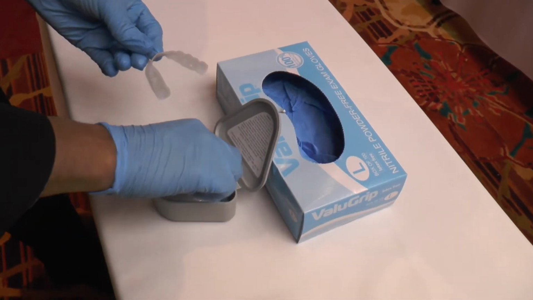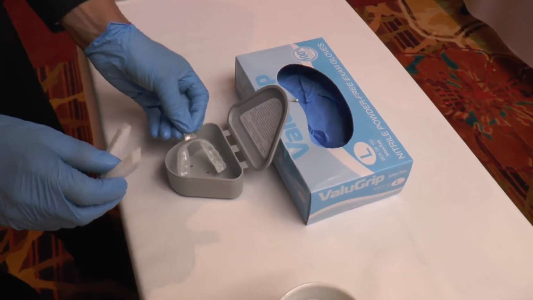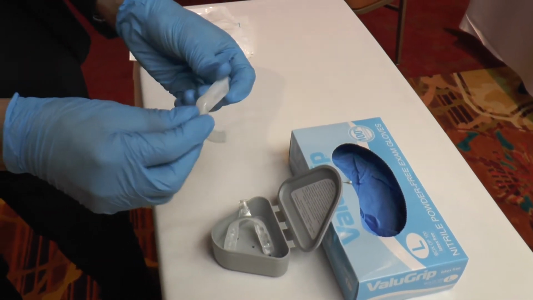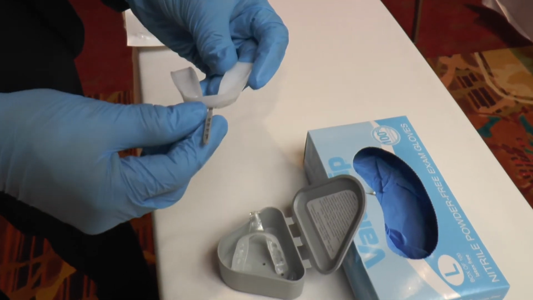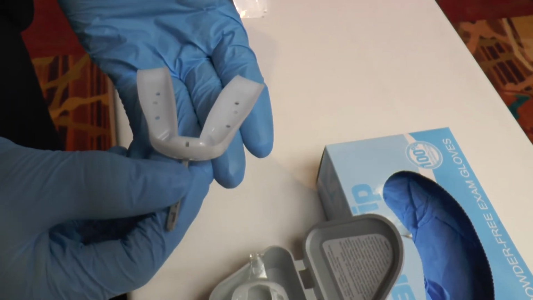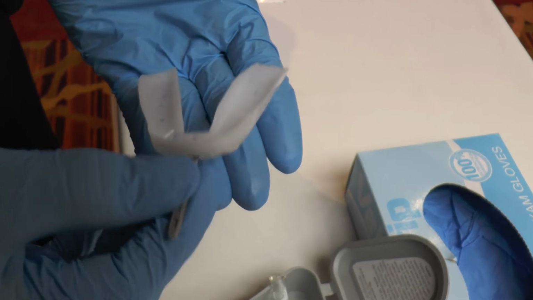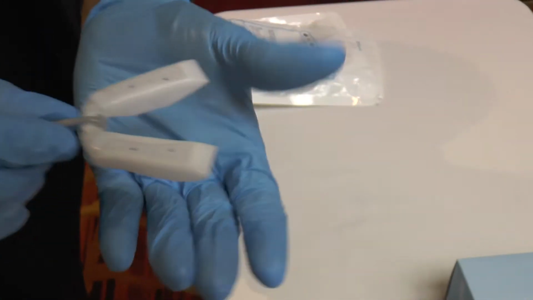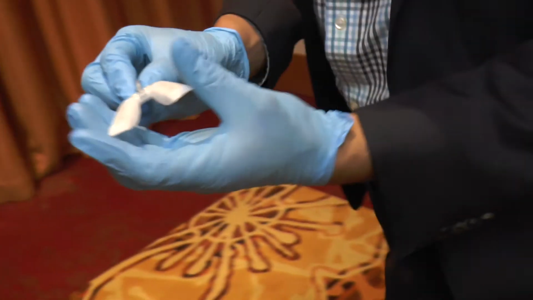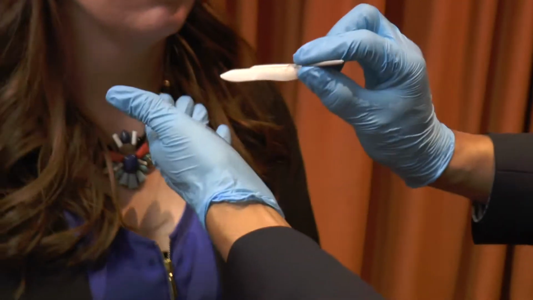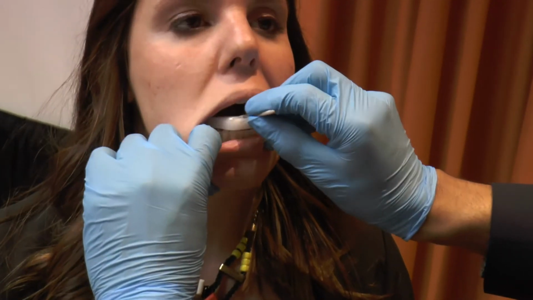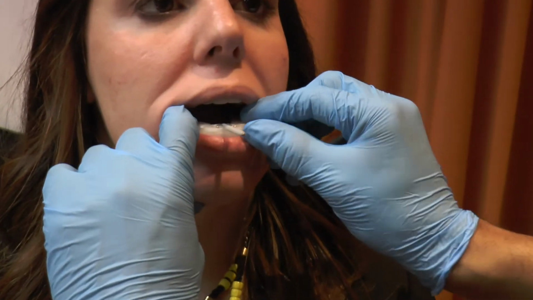So what we're going to do now is just set the upper tray in this carrying case and take the lower tray, and we're going to get it ready to be molded in the lower. The first thing, as always, you want to try the tray in to understand whether you have to modify it to allow a little bit better width or contract it to reduce the width on the tray. So before we put it in the warm water, we are just going to place it over the lower teeth. And once again, the point of reference is the nose.